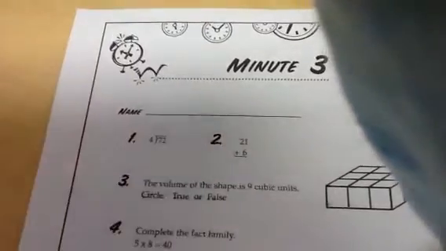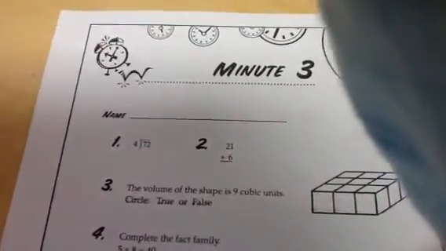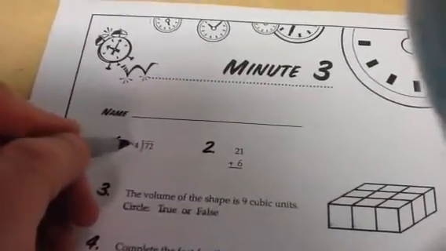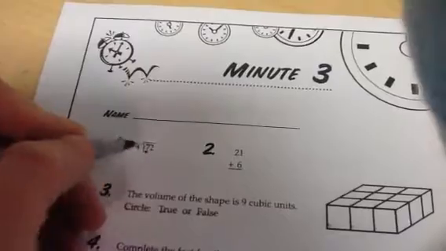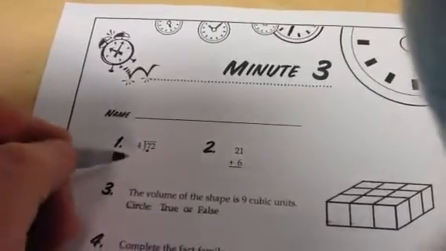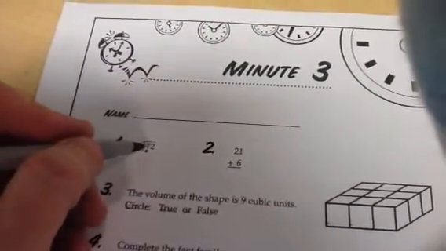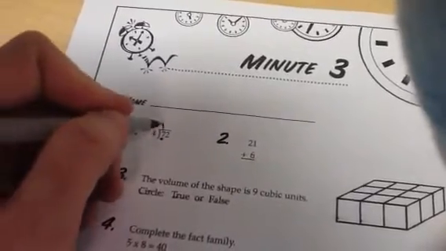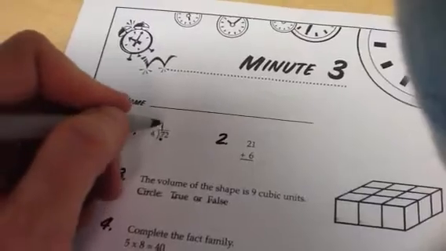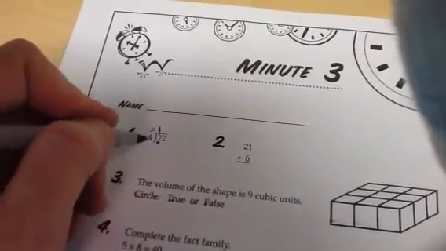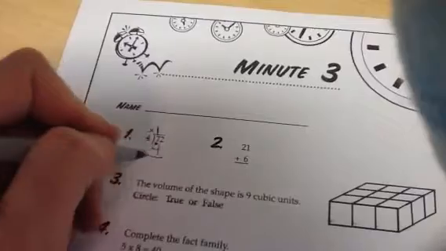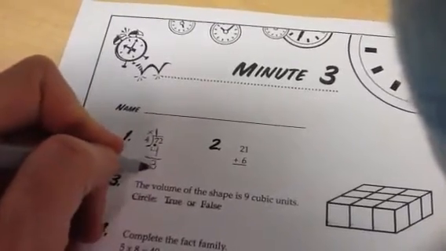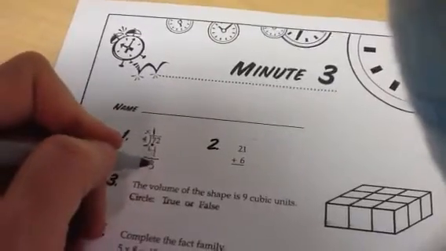Let's turn our paper over and look at our math, please, for minute 3. 72 divided by 4. I'm going to show you a different way to do this today. We're going to look at 4, and the first number, 7, is bigger than 4. So I have to think to myself, 4 times what is 7? I know 4 times 1 is 4. I know 4 times 2 is 8, so that's too much. So 4 times 1 is 4, and then when I go to the bottom here, I subtract 7 minus 4 is 3. It's 3 that's left over.